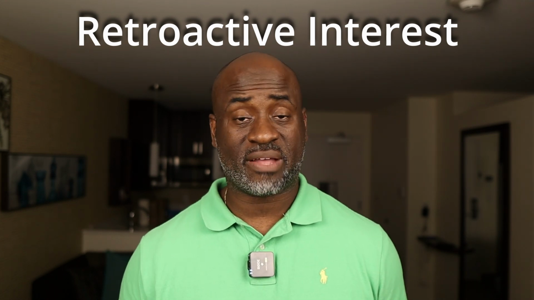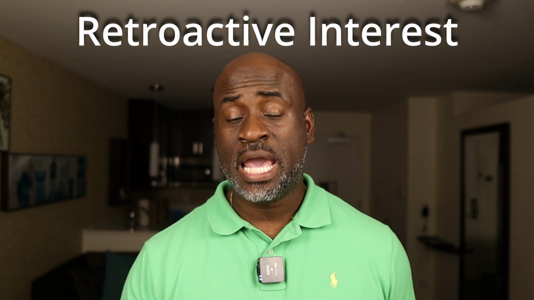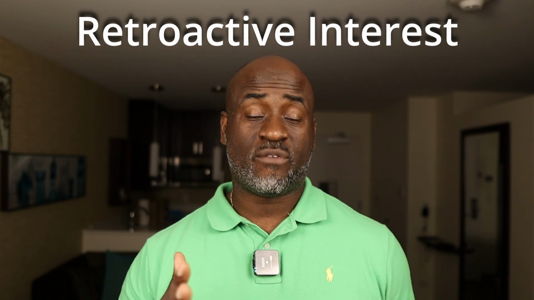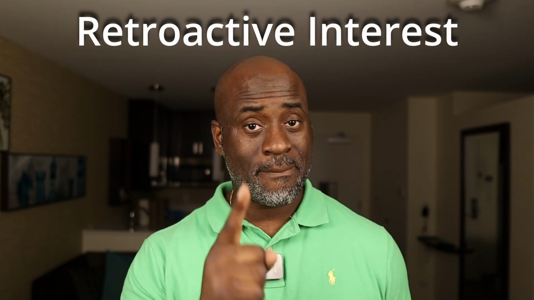So basically, retroactive interest is interest that can be backdated to a date of the issuer's choosing in order to penalize you for the convenience of borrowing their money and the crime of not paying it back on time.